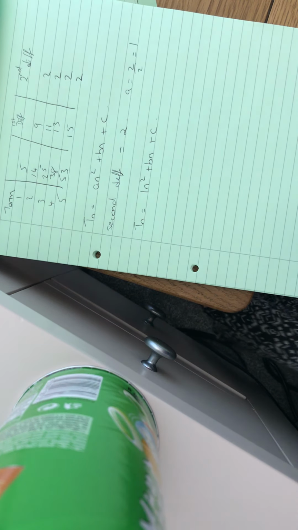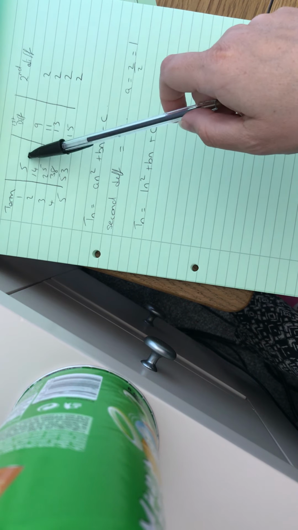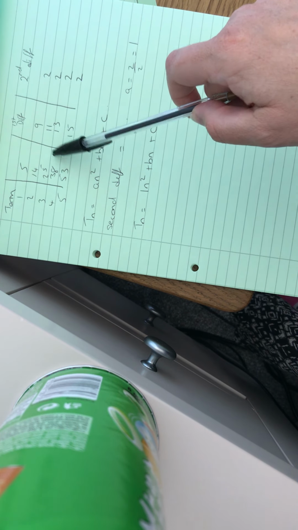Hi girls, so we're back and taking a look at the quadratic patterns again. I gave you two more for homework. Again, from what I'm seeing, the first part of it isn't a problem. So the first pattern was 5, 14, 25, 38, 53.